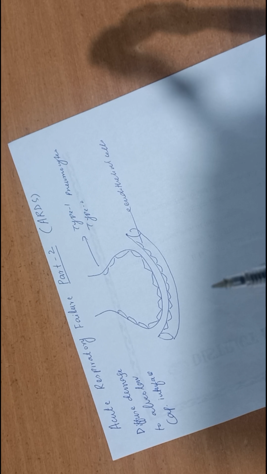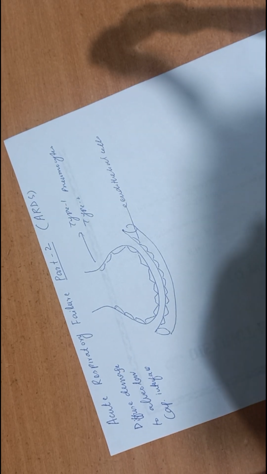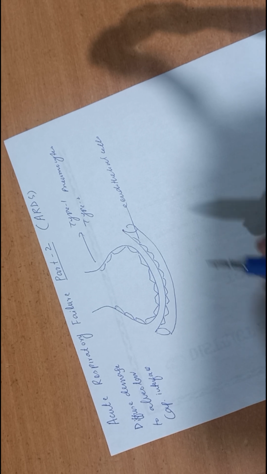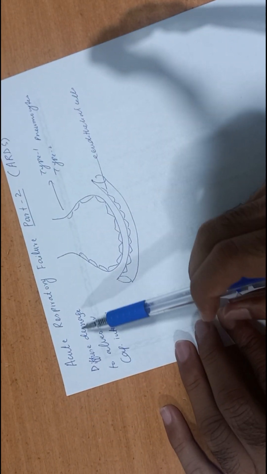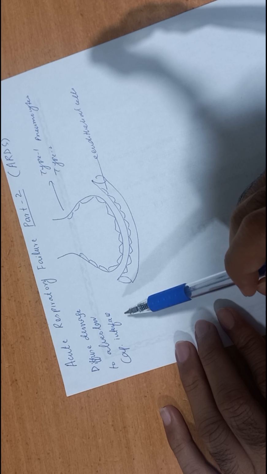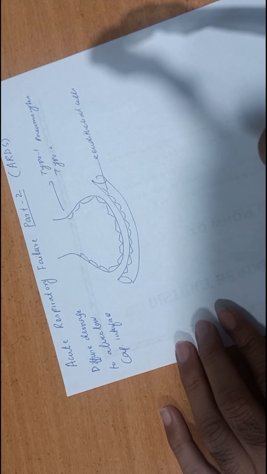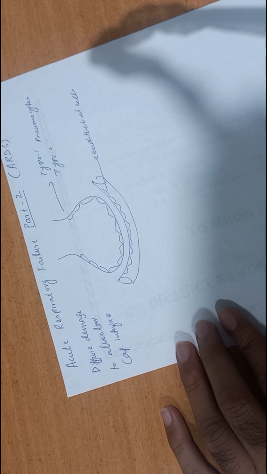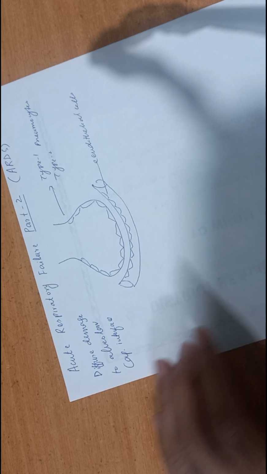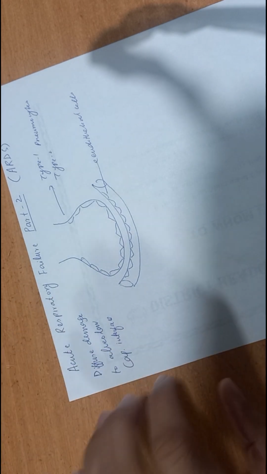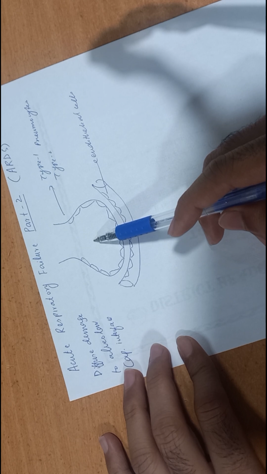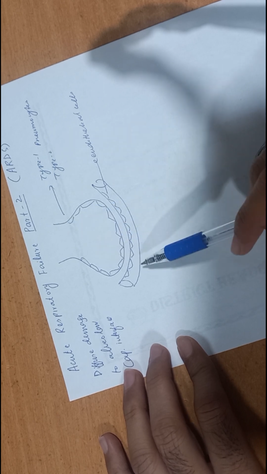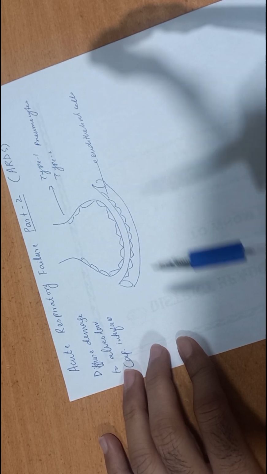Before going into the details of acute respiratory distress syndrome, let me define what it means. It is simply diffuse damage to the alveolar capillary interface. First of all, you have to know what the alveolar capillary interface is. The diagram is just in front of you. You can see that this is the alveolus, one single alveolus, and this is the blood capillary.